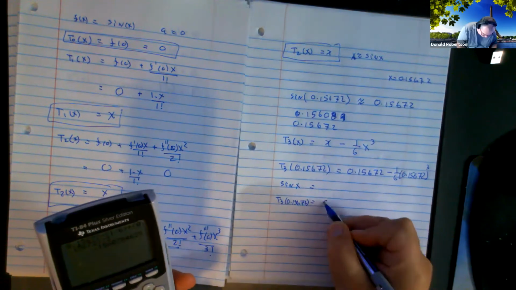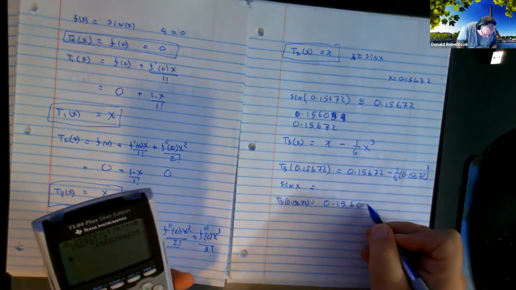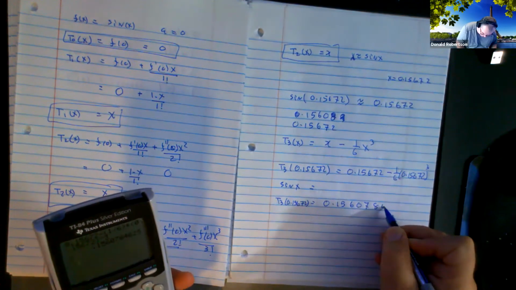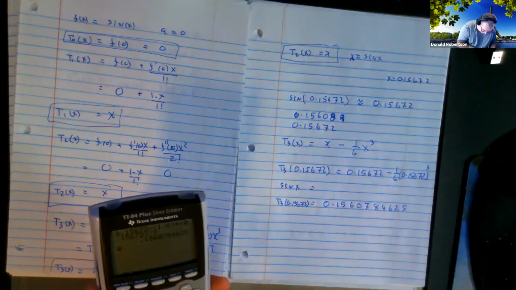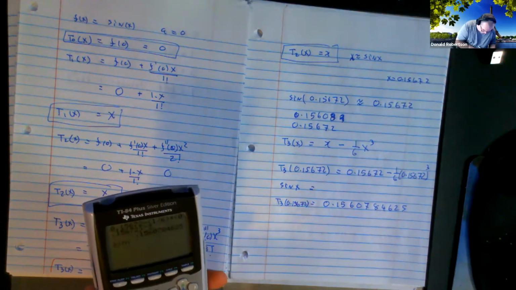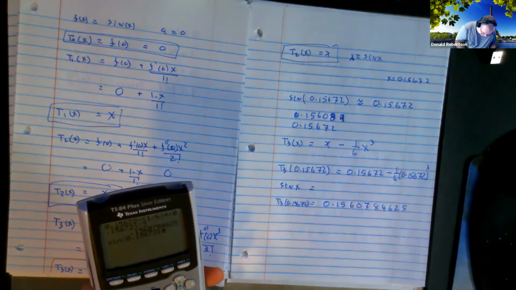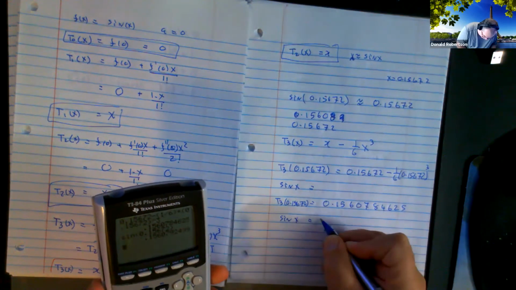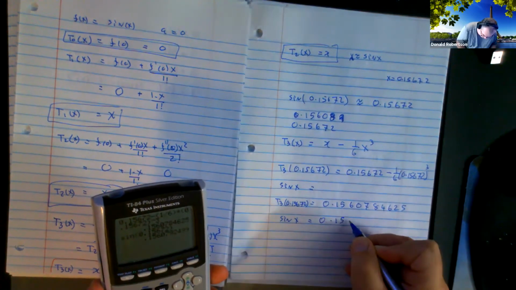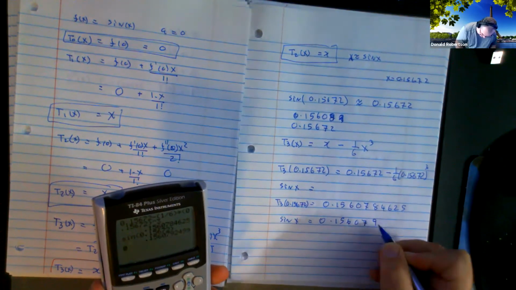Well, here we go then. 0.156078465. That's what my calculator told me. And I'll put in the sine again because I lost that one. 0.15672. And the sine of that guy is 0.156079.